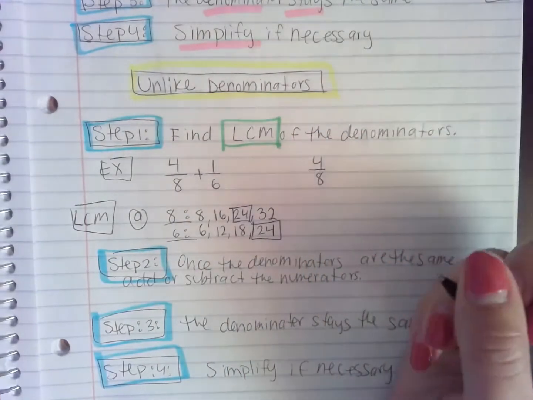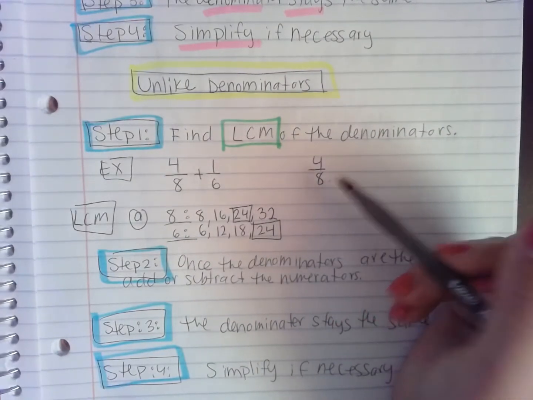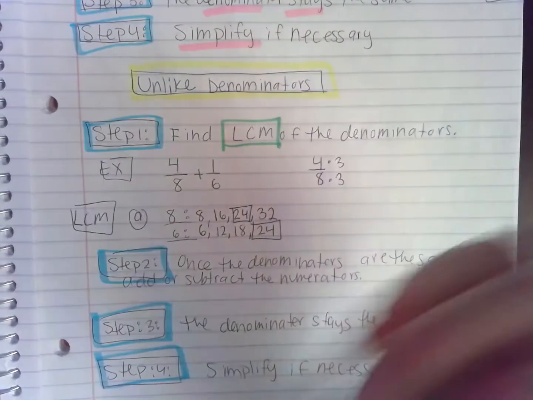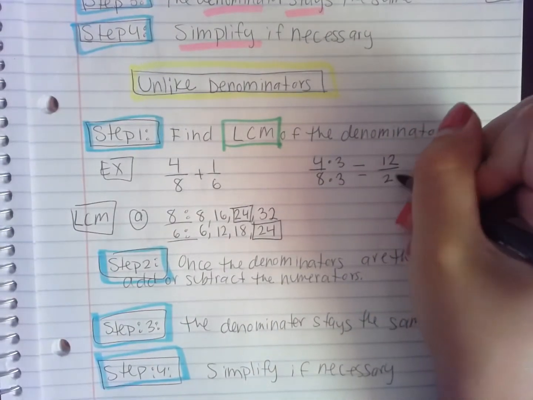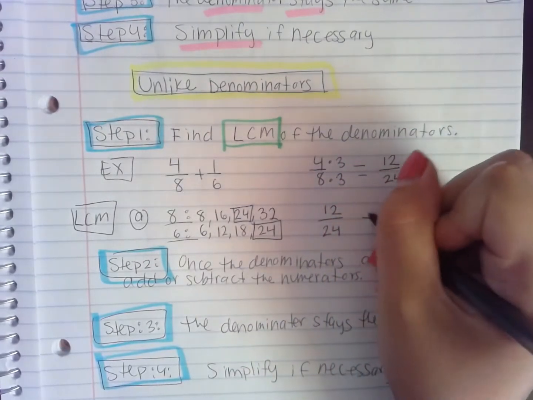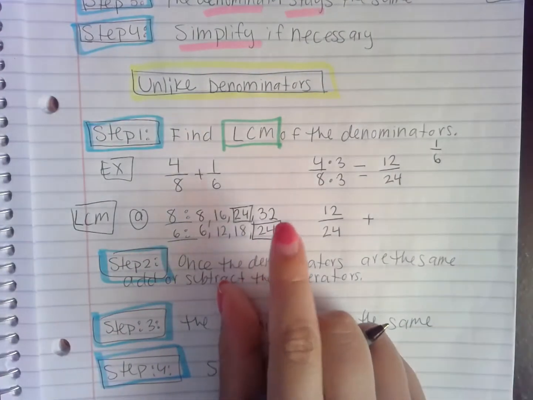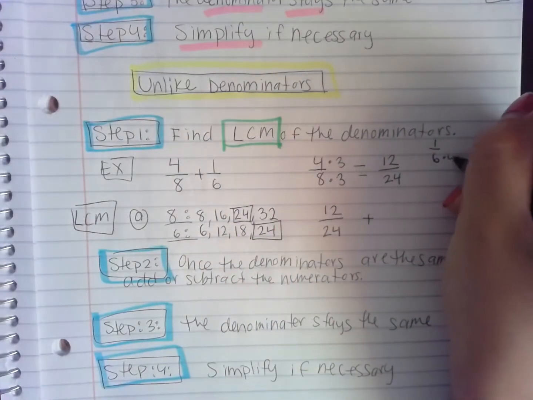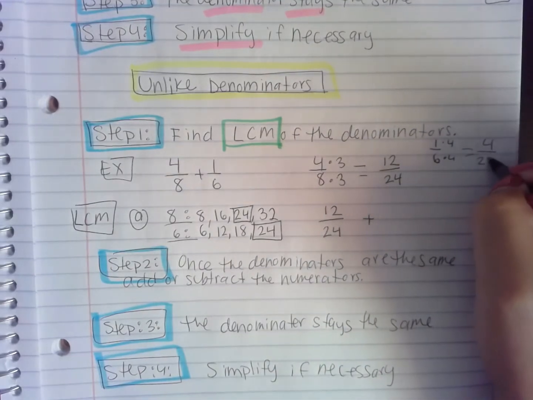So I'm going to have 4 over 8. And I need to find a factor that gives me 24 right here in the denominator. So I'm going to multiply times 3. And what I do to the denominator, I do to the numerator. So my new fraction is going to be 12 over 24. I'm going to write this here, 12 over 24, plus, remember we have an addition sign. Now I'm going to transform 1/6, where my denominator is going to be 24. In order to make this 24, I've got to multiply this times 4 and that times 4. That means that my new fraction is going to be 4 over 24.